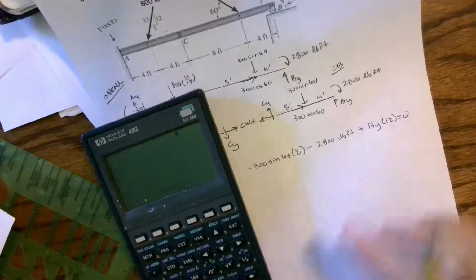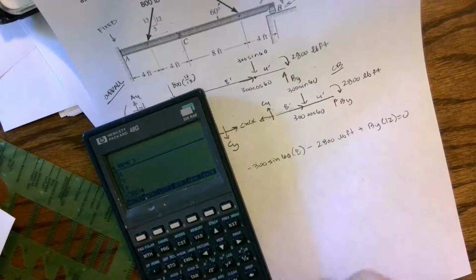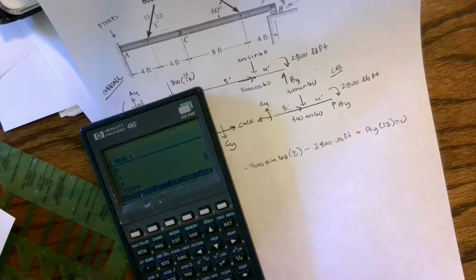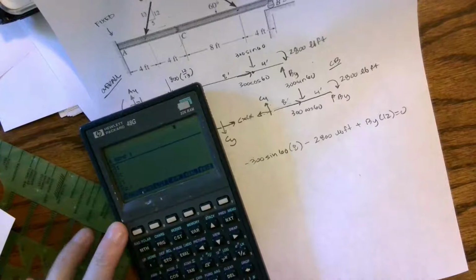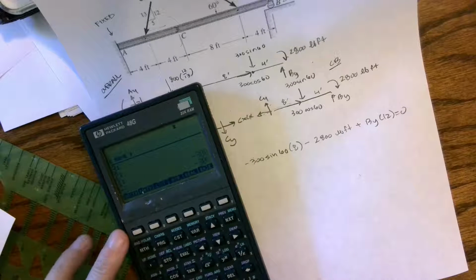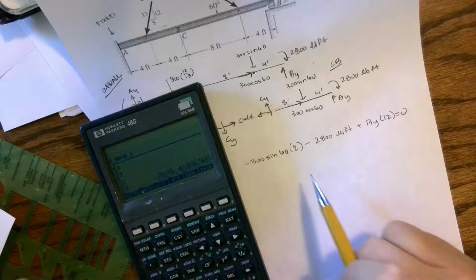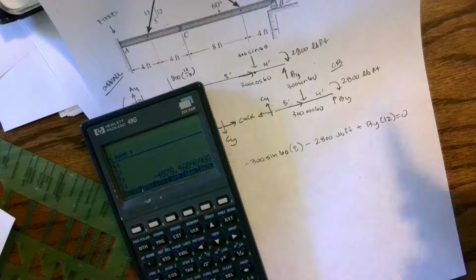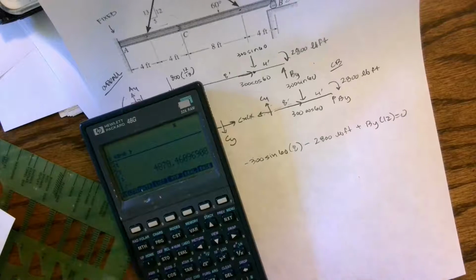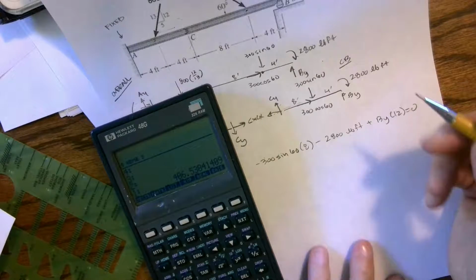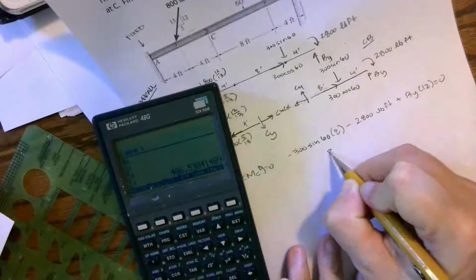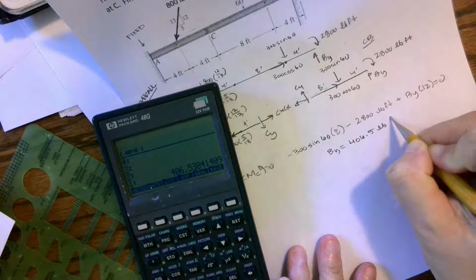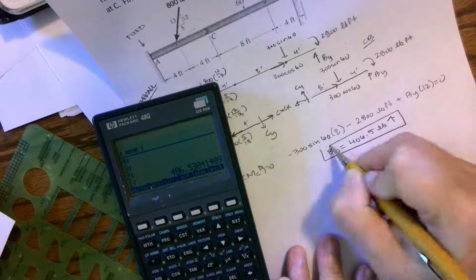So let's get our calculator out. 300 sine 60 times 8, and then 2,800 plus. We're going to take those over to the other side using algebra, divide by 12, and I get that BY is a positive 406.5 pounds. Positive means my up direction was assumed correctly.